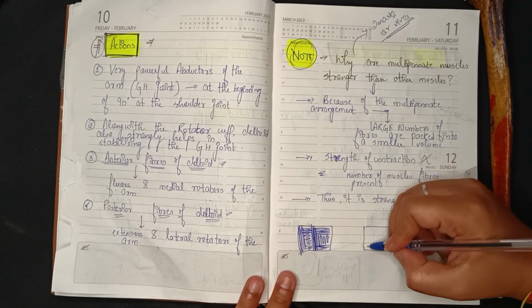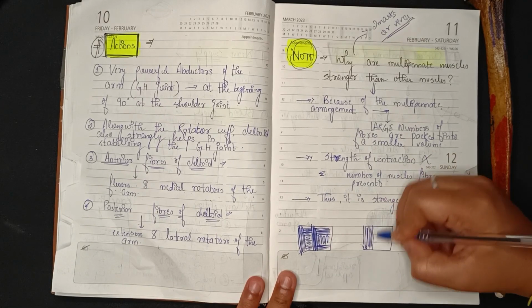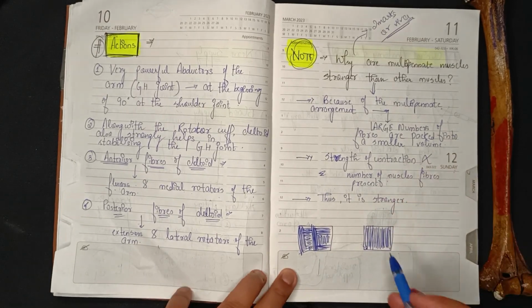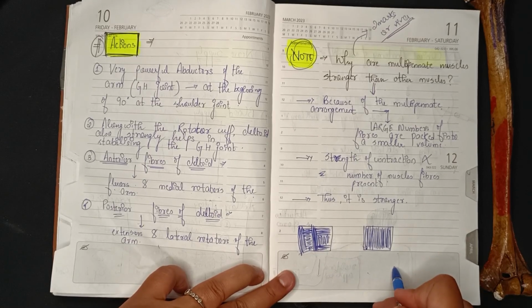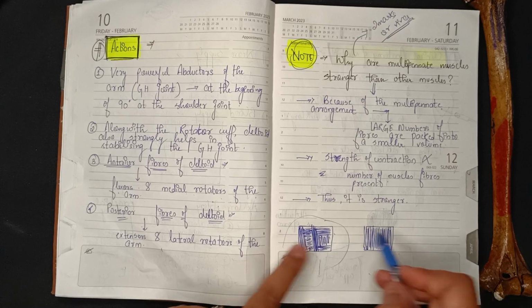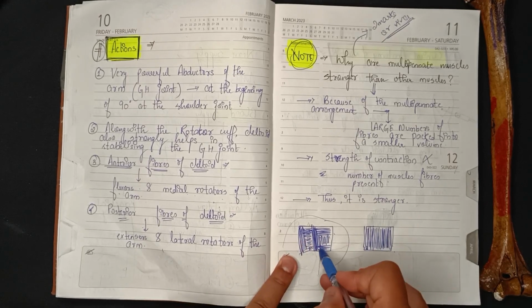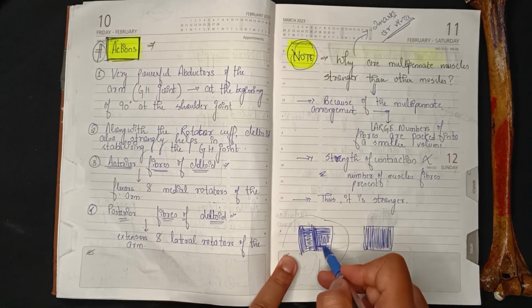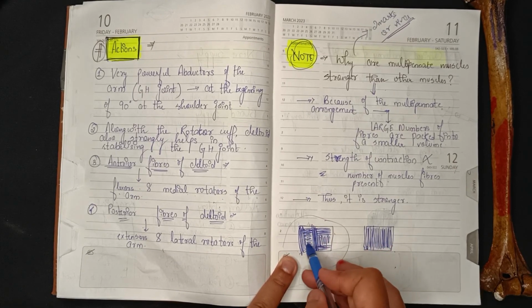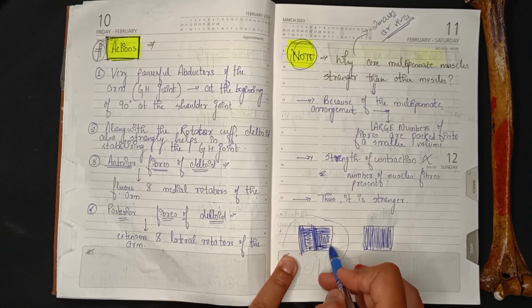And in the other diagram I'm just filling the box with one type of fiber. So what do you think has more fibers? This box, right? In the same size of box, more fibers are being packed because of the different design structure.